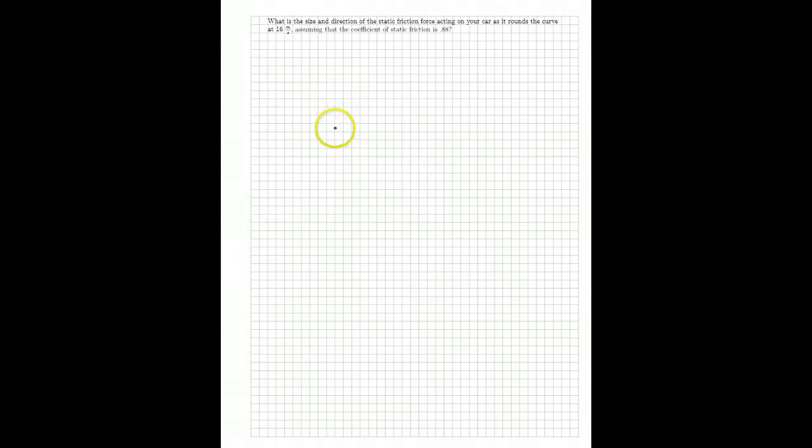So again, we have a banked curve. I'm going to draw a nice big force diagram here. So there's my normal force, the weight, and I'm going 16 meters per second, which is faster than the design speed of the curve, which we found in the last part. If I were to slip, if there were no friction, I would go towards the outside, which means that friction is pulling me towards the inside of the curve. And that friction is parallel to the track, therefore perpendicular to the normal force.